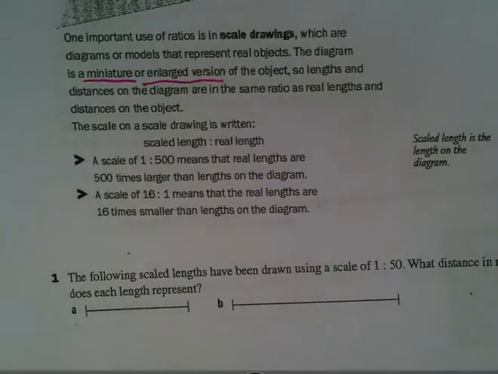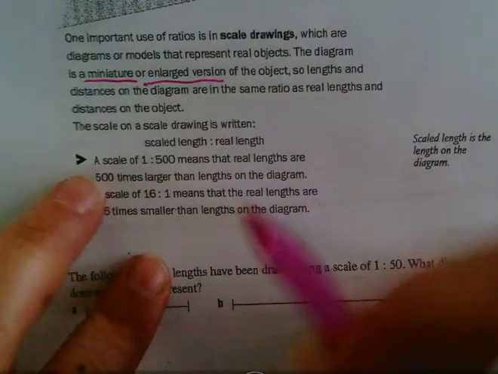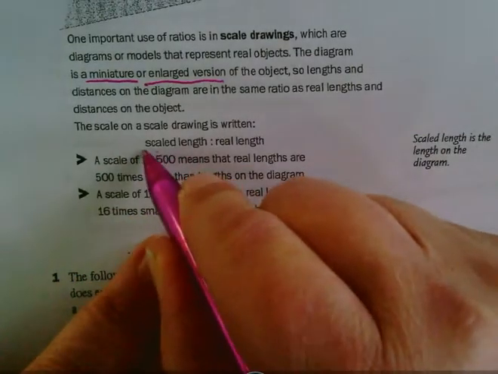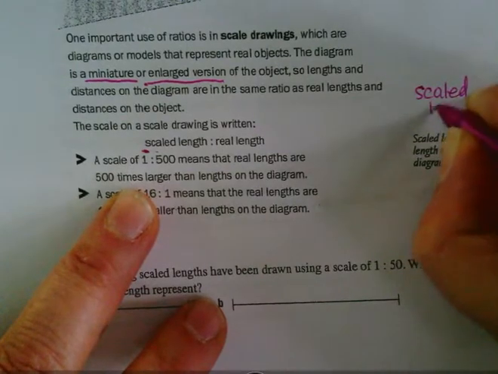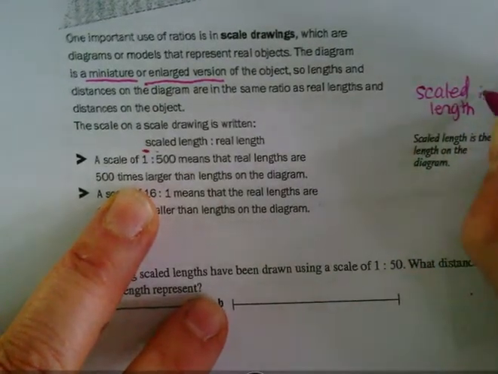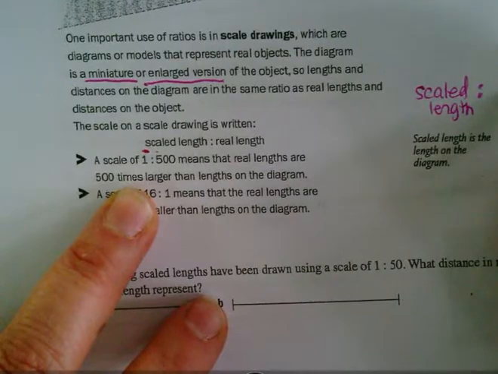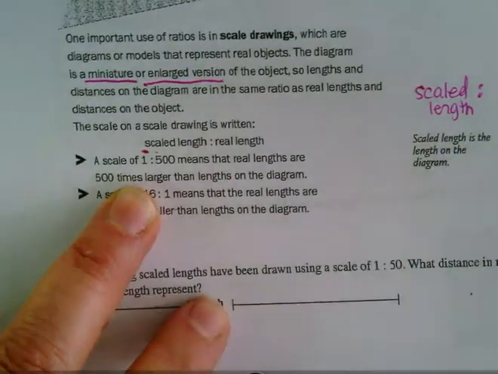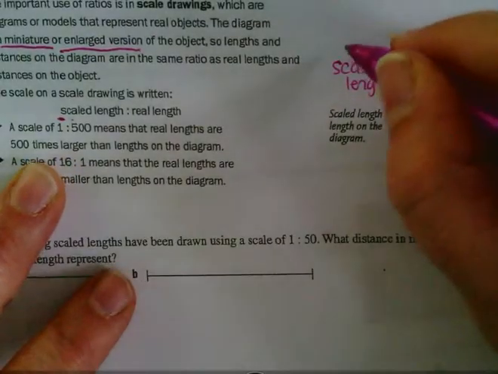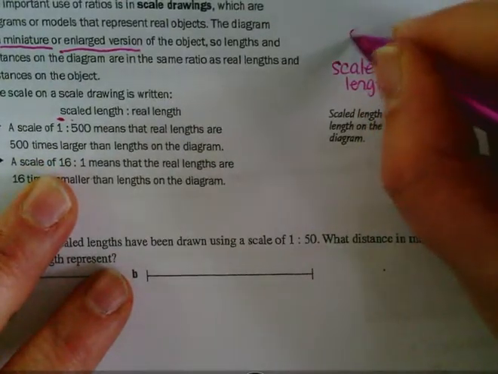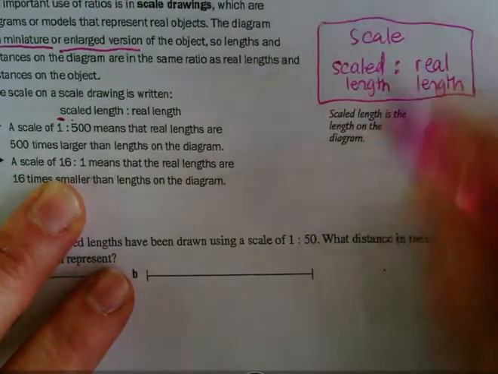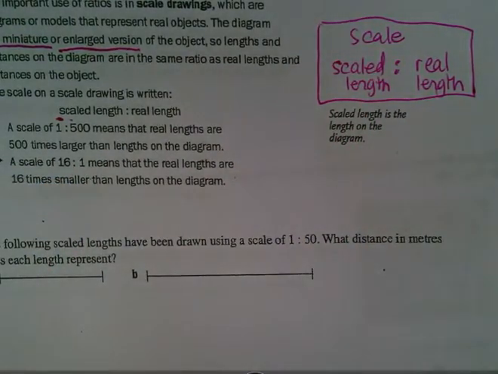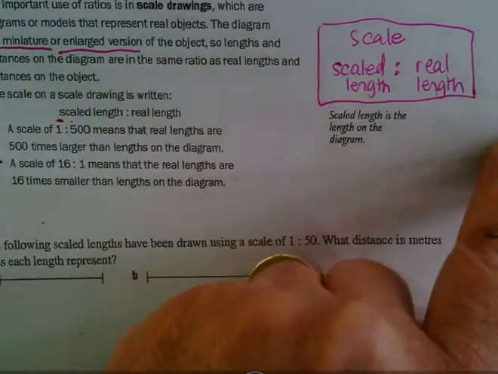Now, it's really important the way a scale is written. We always write it in the following order. Scaled length is to real length. What does scaled length mean? This is how the scale is written on a scale drawing. Scaled length is the length on the diagram. So it's diagram compared to real life. We always put the diagram first and then the real life next.